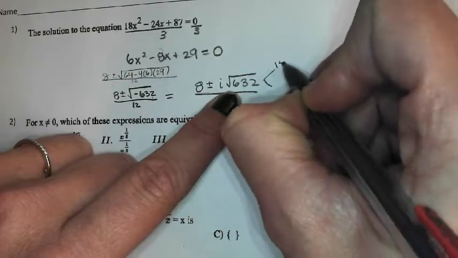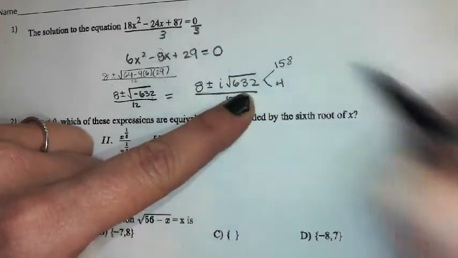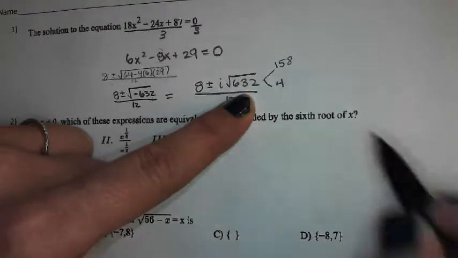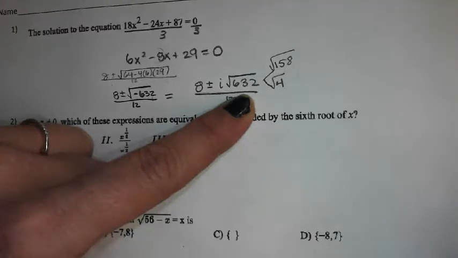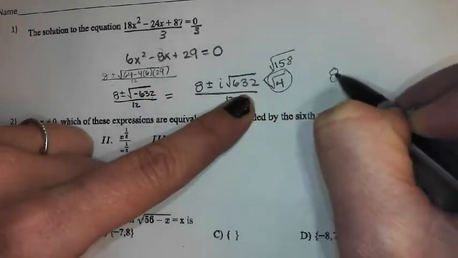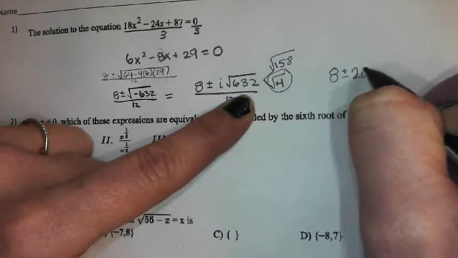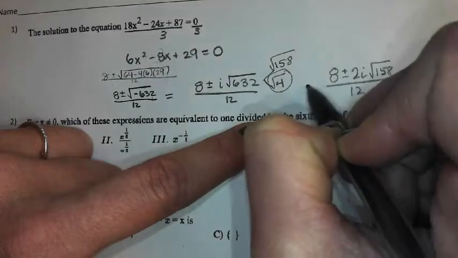Use your calculator, 158 times what? 4. Okay. So now it's root 158, root 4. And I can actually take the square root of 4, what is that? Plus or minus 2i root 158 all over 12.